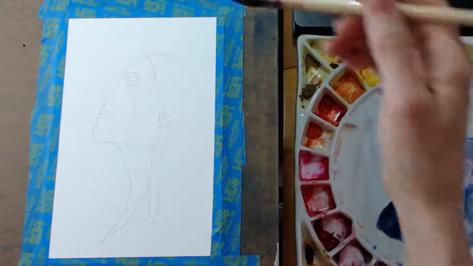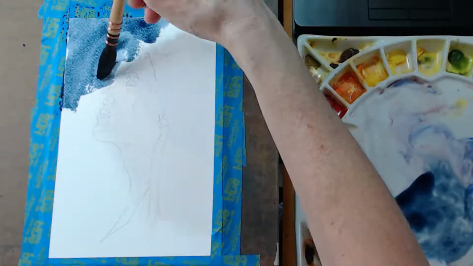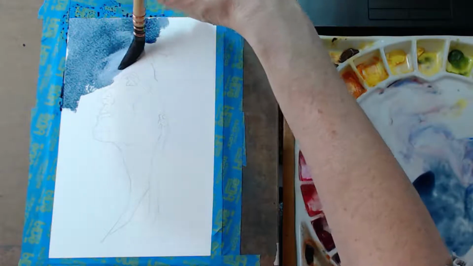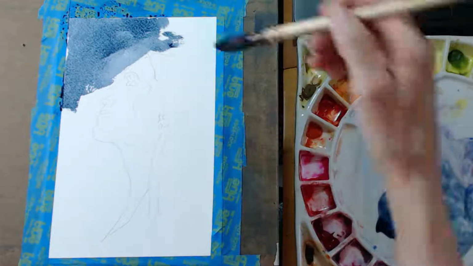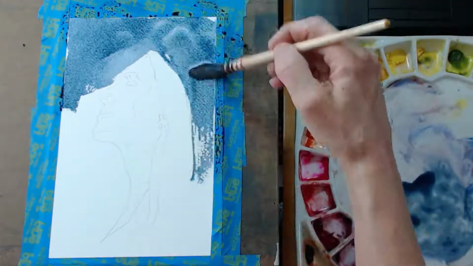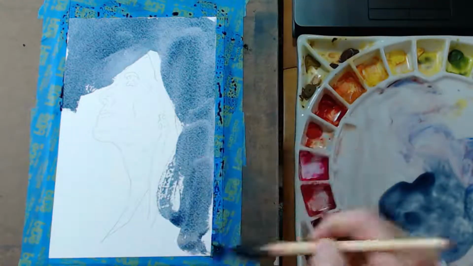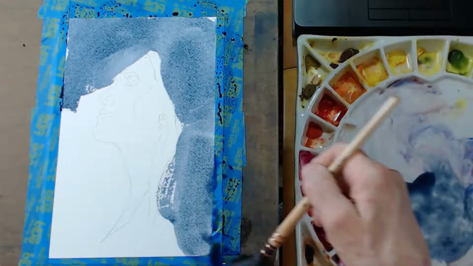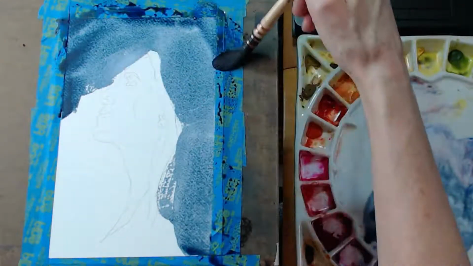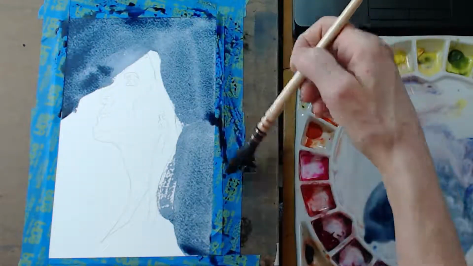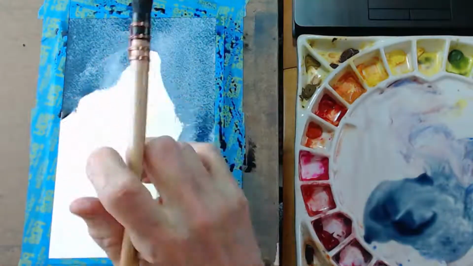All right, here we go. I'm using the biggest brush that I can get away with, because again, that's going to make it so that I can cover as much. I want it maybe the darkest in the corners, and then gradually lighter.